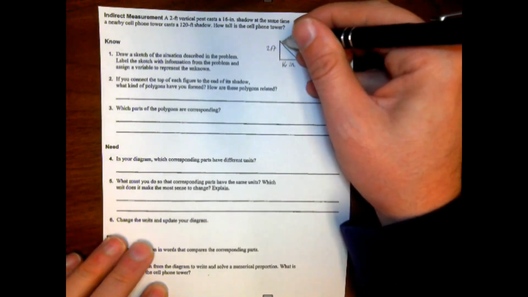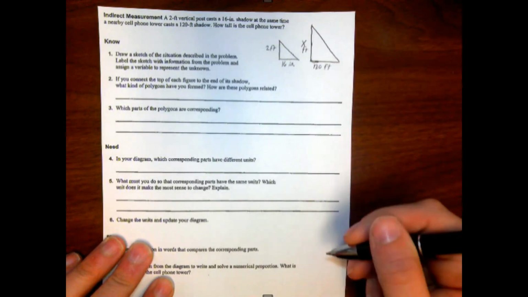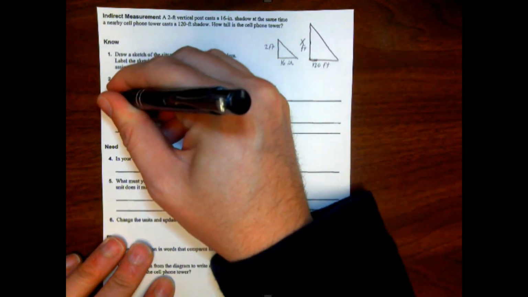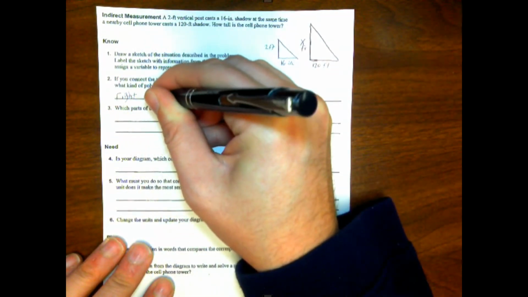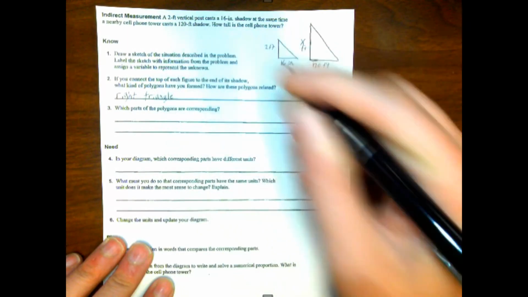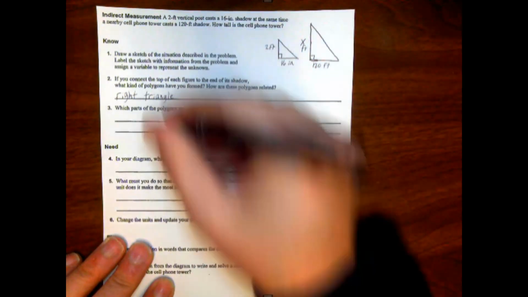Now, because we've connected the top of the figure to the end of the shadow in each case, what kind of figure have we formed here? We've formed a pair of right triangles. And we're told that this is a vertical post, so it's sticking straight up from the ground, which is horizontal, so that makes these right angles, which is why these are right triangles.